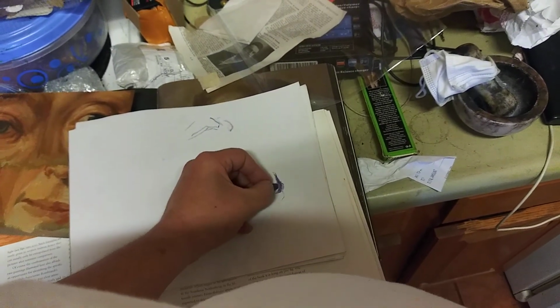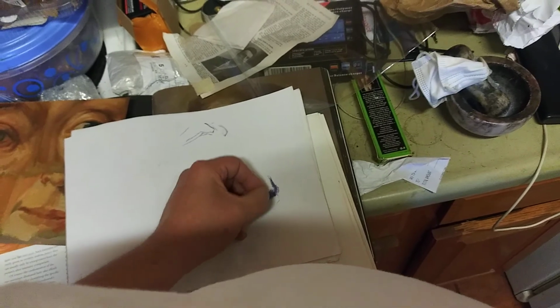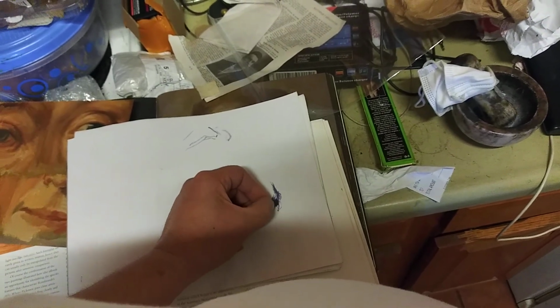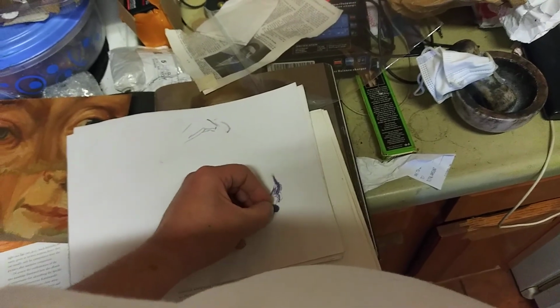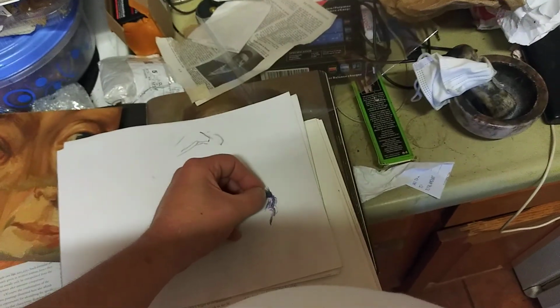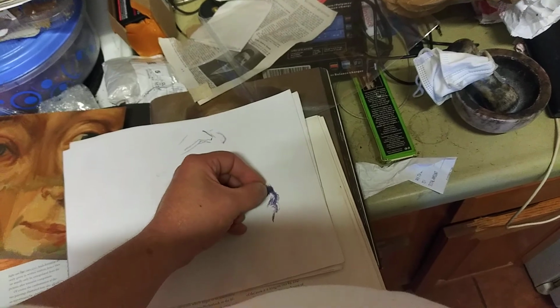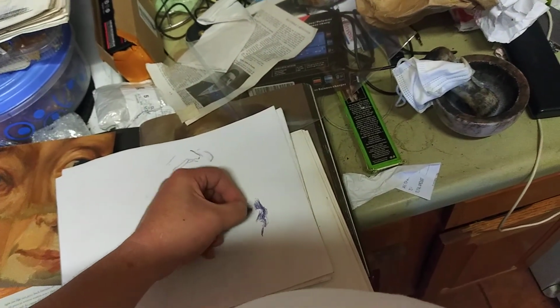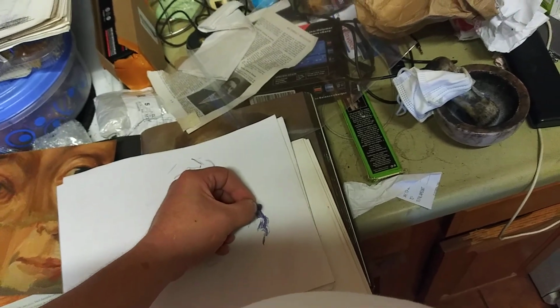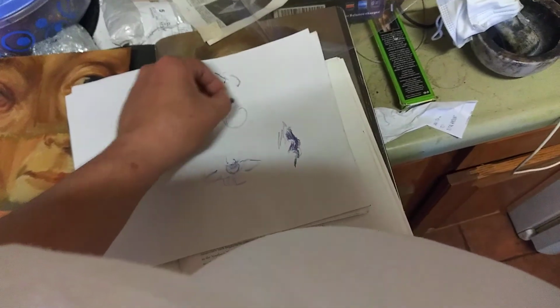And see it in your mind. When you see this in your mind, and you see turns and different things, it's going to help. Just think about the shapes of different things.